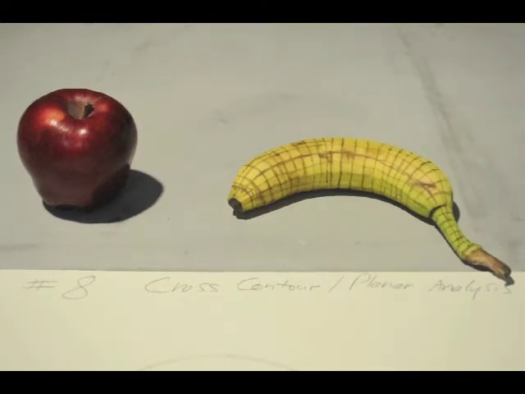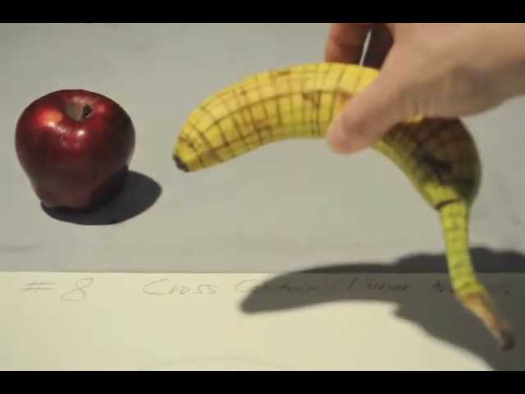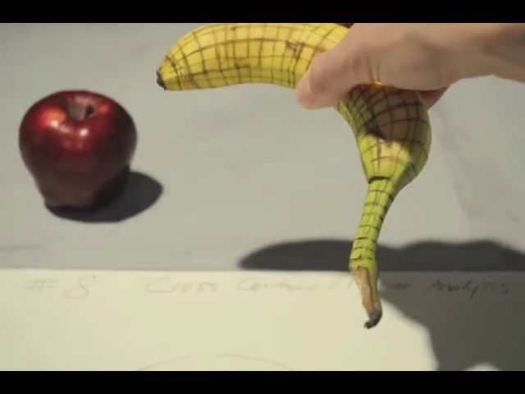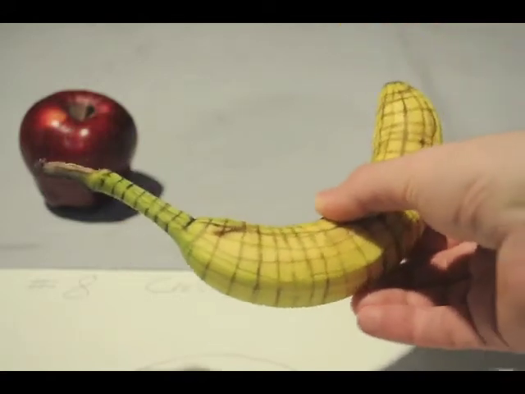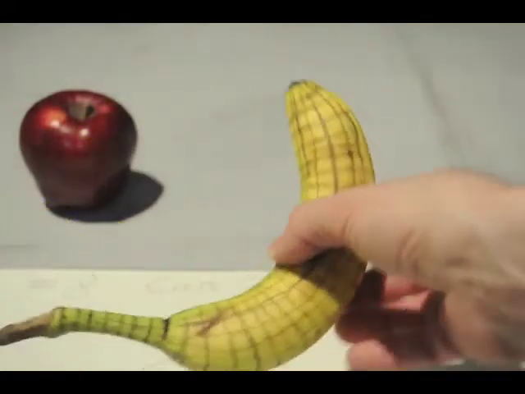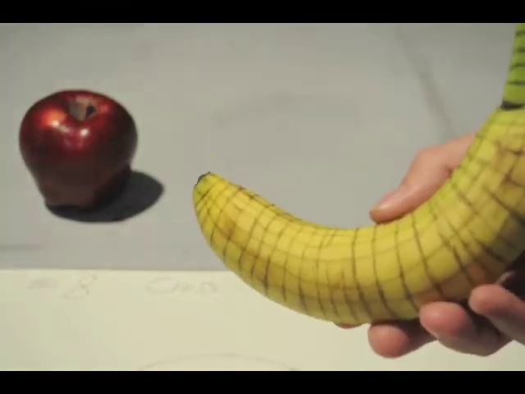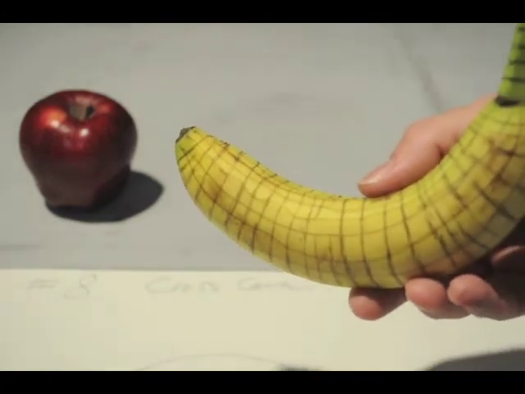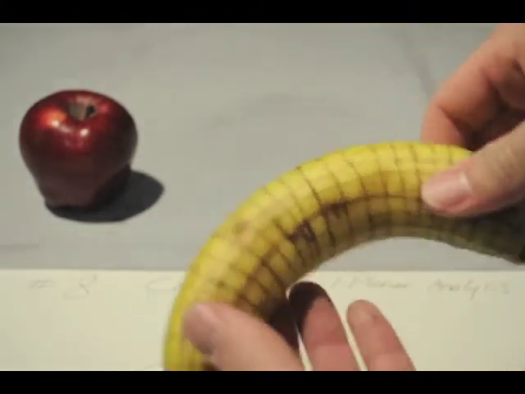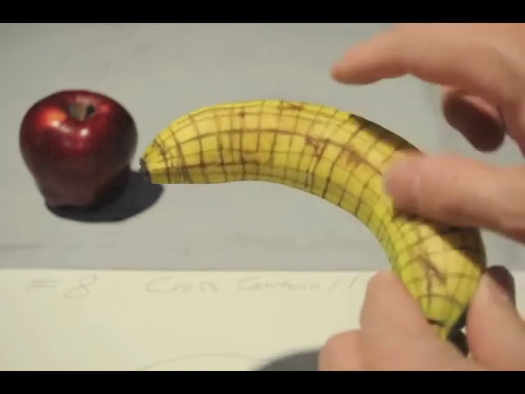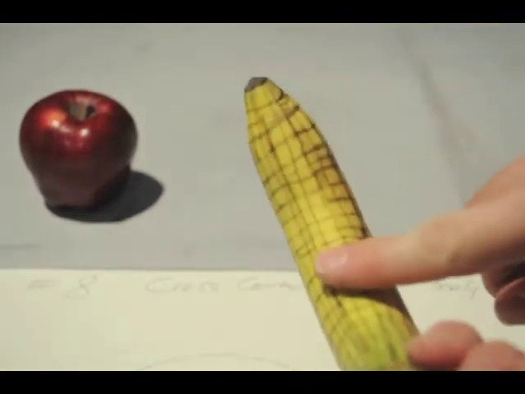Okay, so we have sort of a gross looking banana now, but you can see what's going on here. Let me change the focus. Okay, so you can see the lines that wrap the form. They're following the curve of the banana. If you're not really sure of the point of this, I would definitely go and draw, or at least move your finger around your object, because especially with these wrapping lines, you'll really feel the planes of the form, so you'll be able to tell, okay, here's one plane, here's the second plane, here's the third plane, here's the fourth plane, here's the fifth plane.